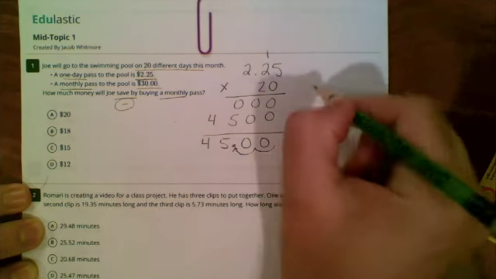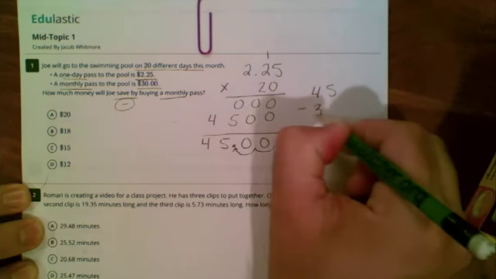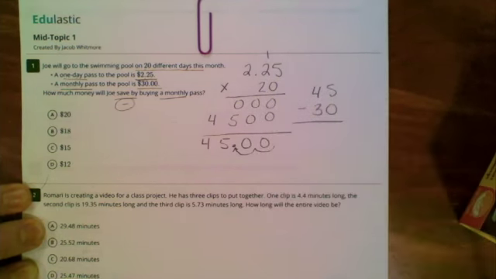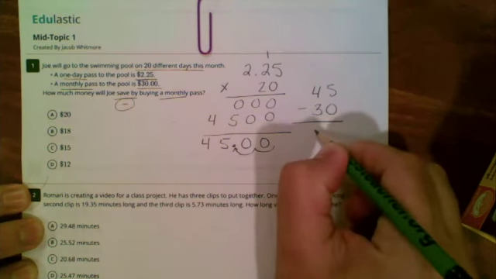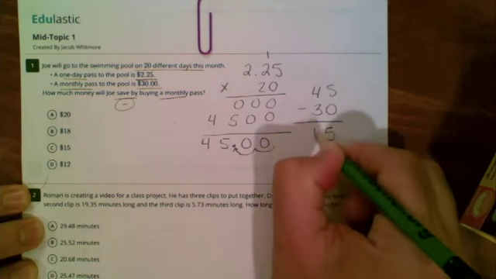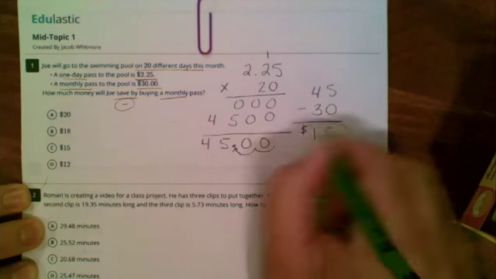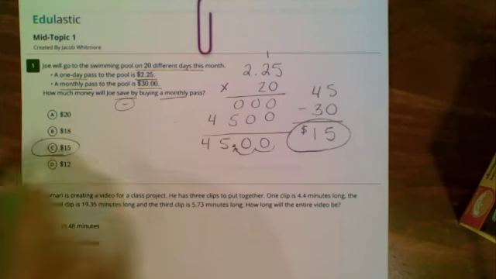So when we talk about how much he's saving, we subtract the $45 that he would spend, and we subtract the $30 it costs to buy a monthly pass. And what we see here is that he would end up saving $15 by buying the monthly pass.